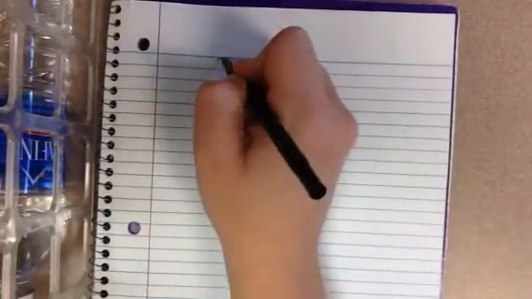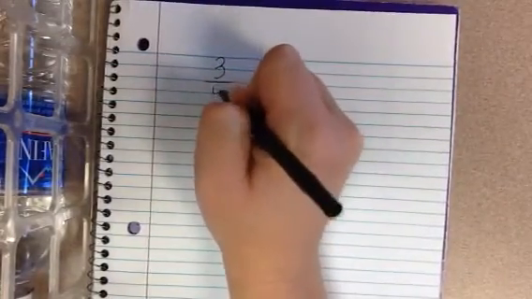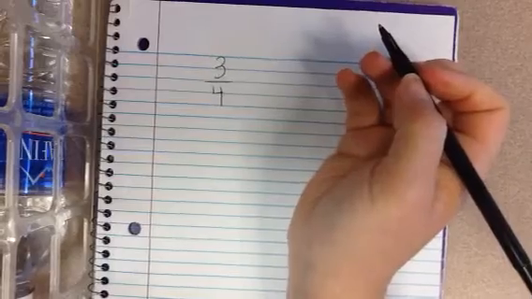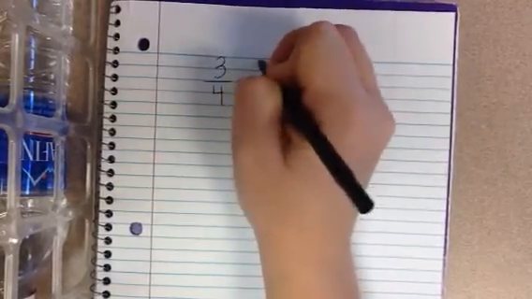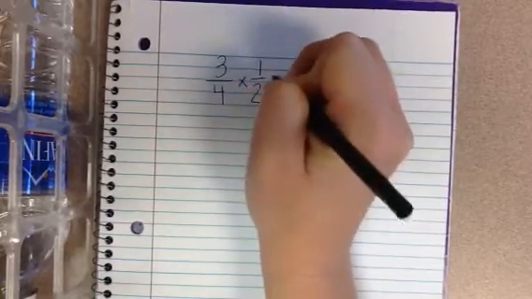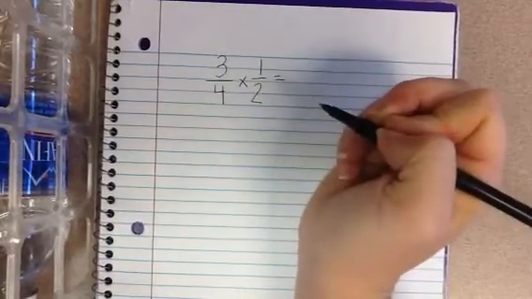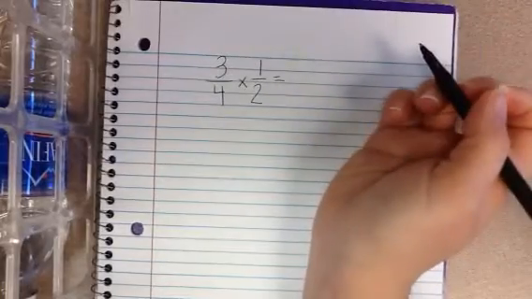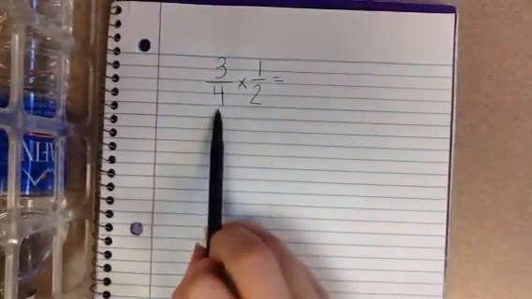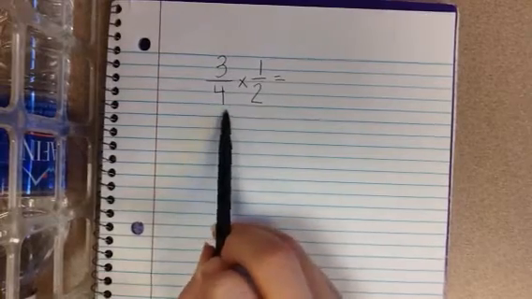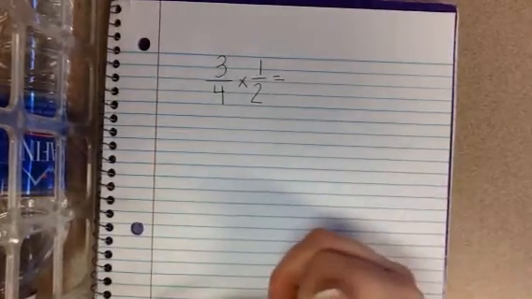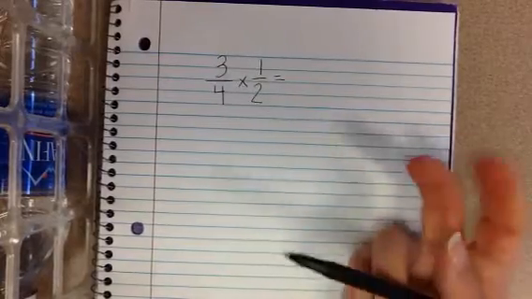All right, so let's say in our classroom, we have 3/4 of our room is carpeted. And half of that is full of desks. So what part of our classroom is carpeted and has desks on it? So 3/4 of our classroom is carpeted. Half of that space has desks in it. So how much space of our classroom is carpeted with desks?